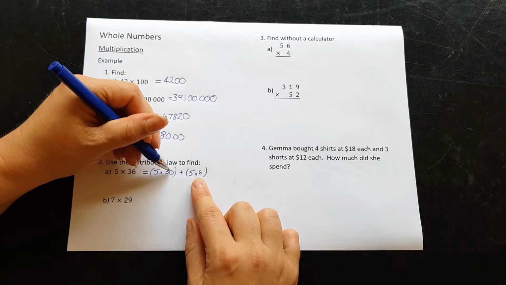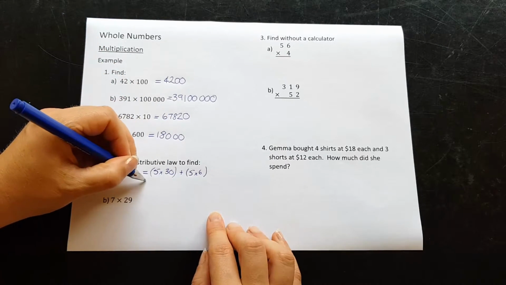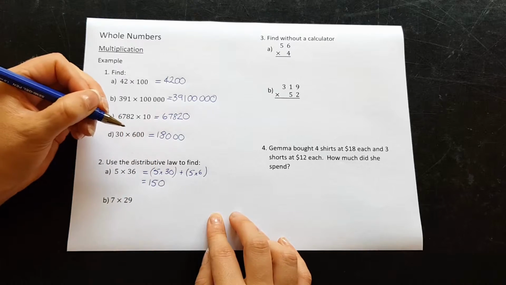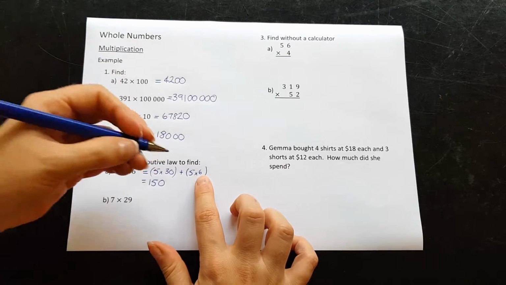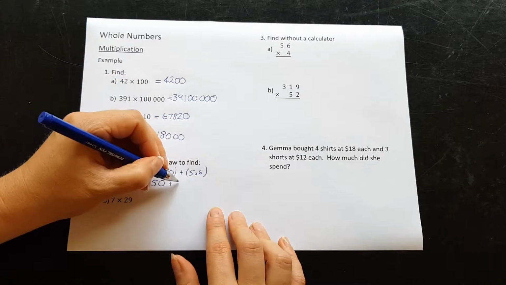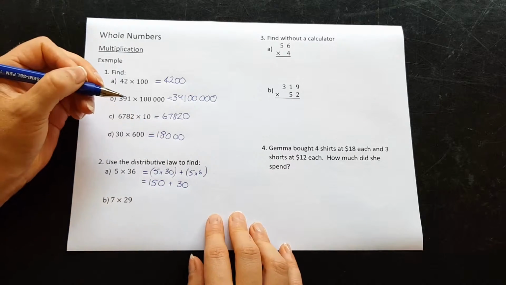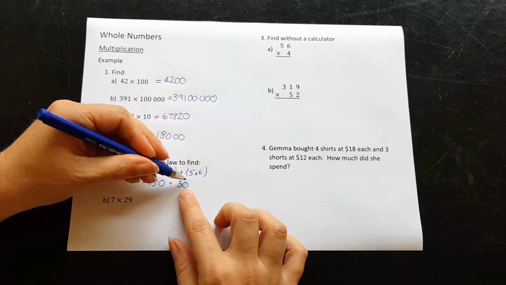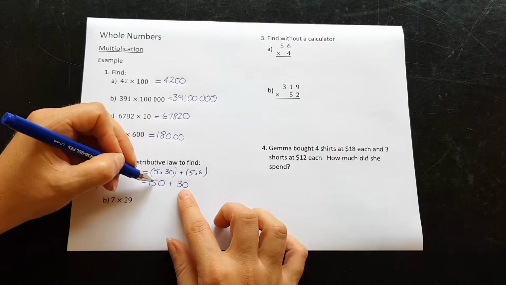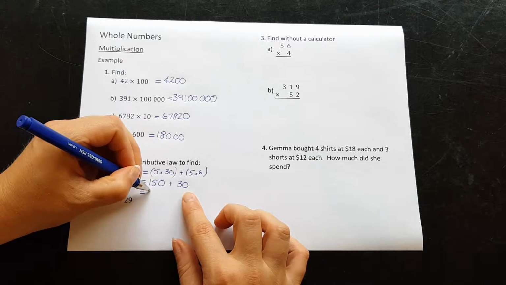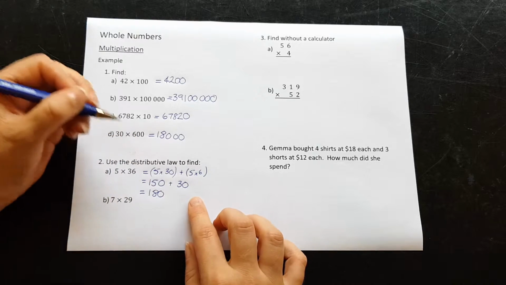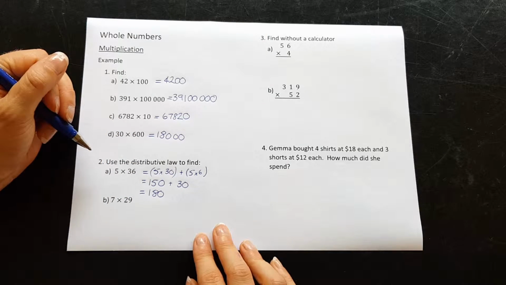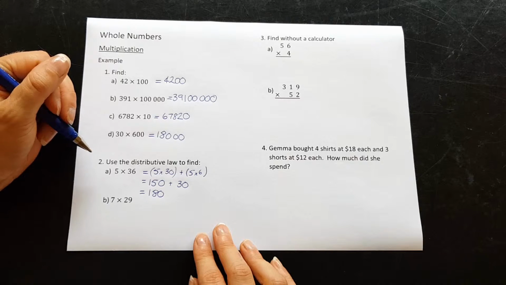So 5 times 30, 5 times 3 is 15 with a 0 on it. And 5 times 6 is 30. And all I have to do is add those together. So 150 plus 30, so I'm adding that into the tens column here. So that's 180.